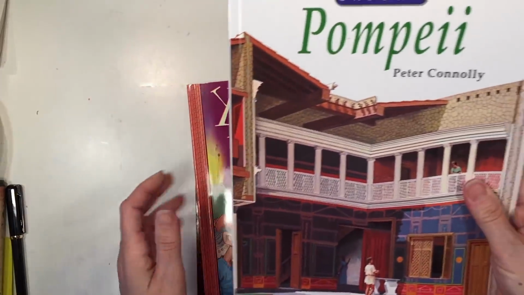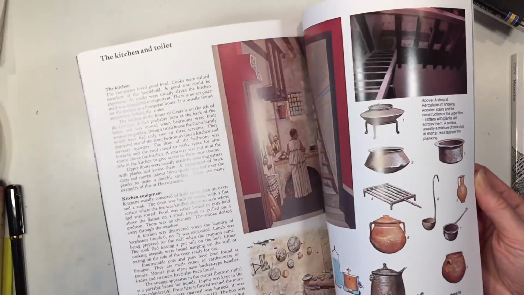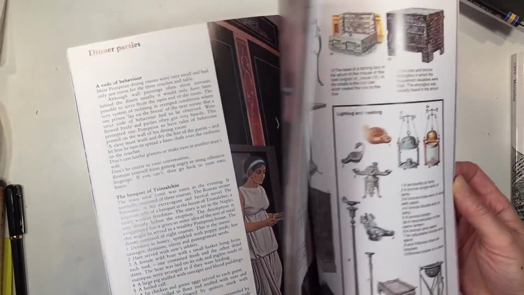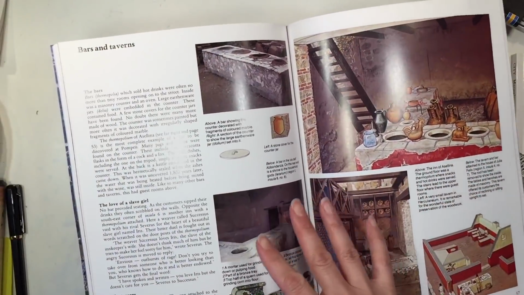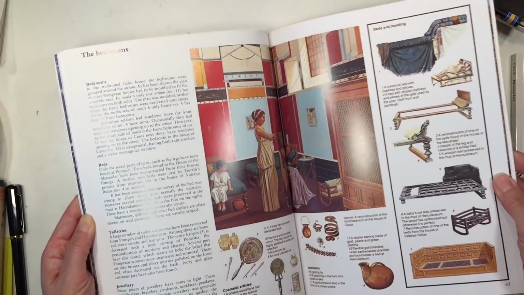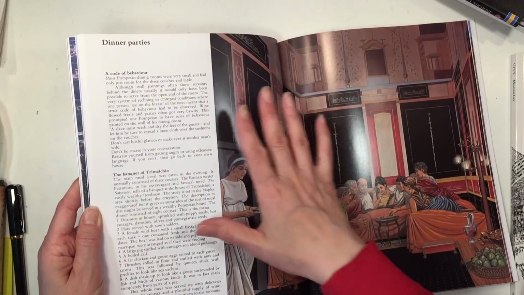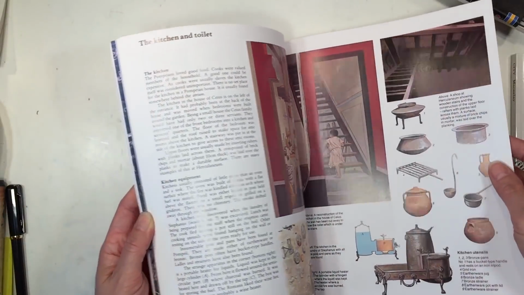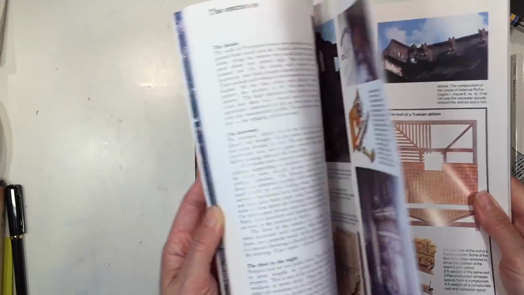We also have Pompeii, and this book is a fantastic resource book. The last time we did this unit, I read this book aloud to my kids, and I found that it was a little bit too dense to read aloud. So this time around, instead of reading the entire book cover to cover during this week, I may just do one paragraph per page, or I may just read part of the book, or I may just read a little bit and then hand it over to my son.